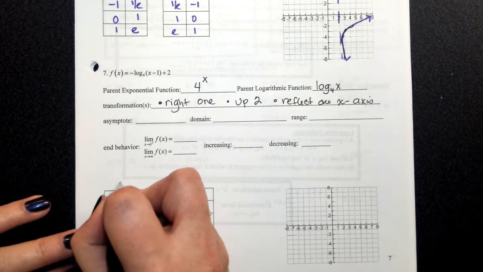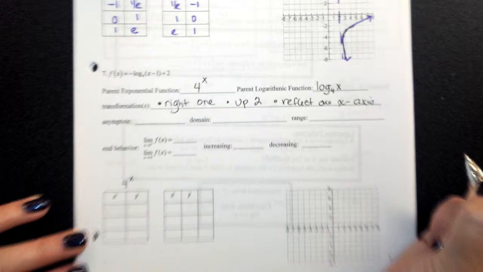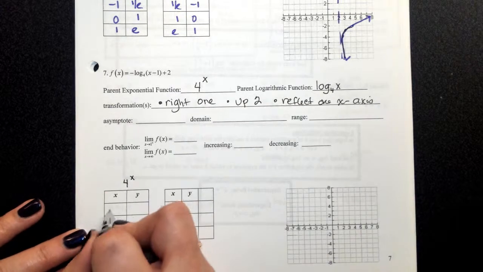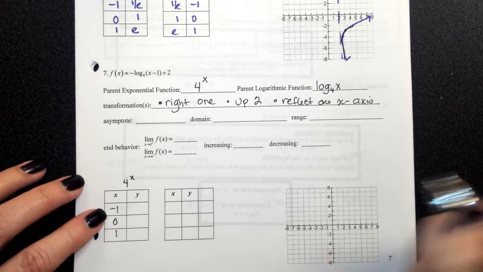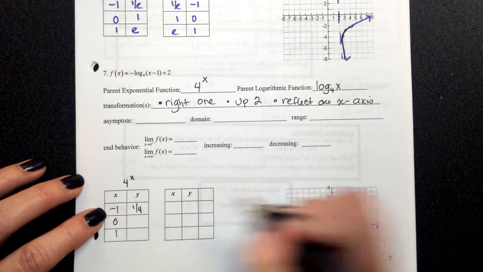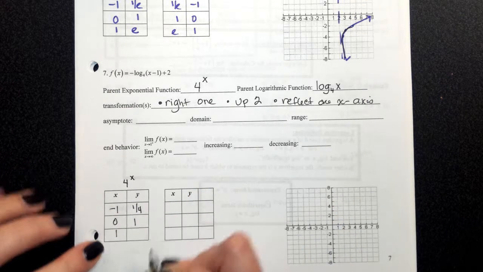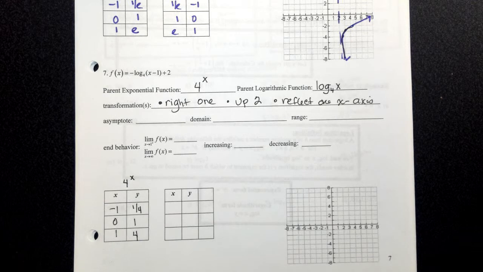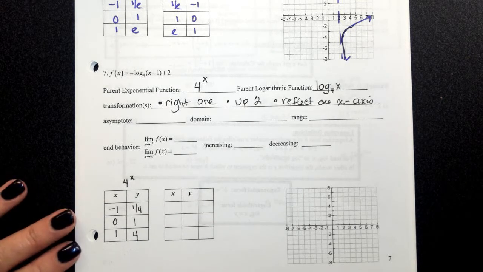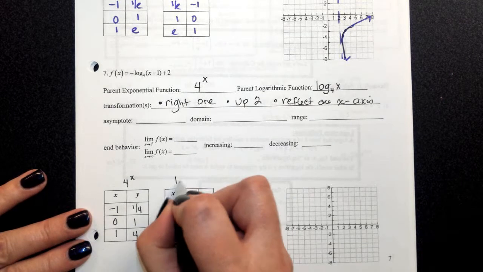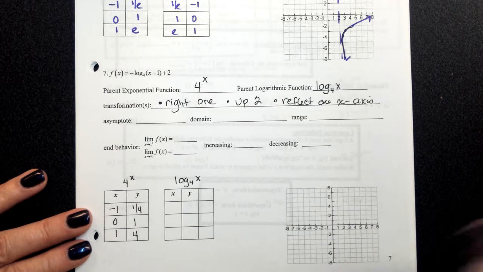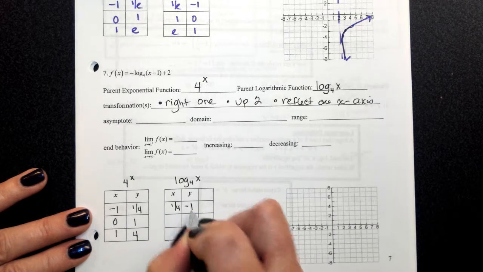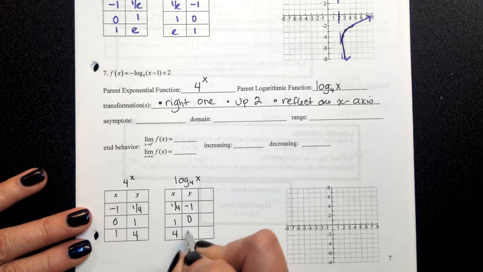So let's start by building my table for 4 to the x. Still using those same x values, negative 1, 0, and 1. So 4 to the negative first is 1/4. 4 to the 0 is 1. 4 to the first is 4. Any questions on getting the table for 4 to the x? So now I can switch the x and the y values to come up with the points on log base 4 of x. So 1/4, negative 1; 1, 0; 4, 1.